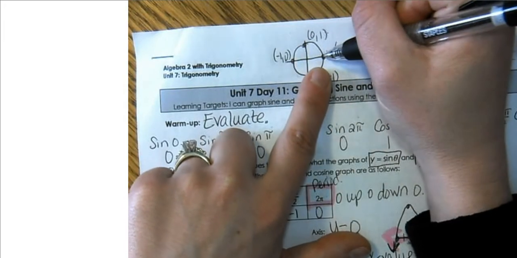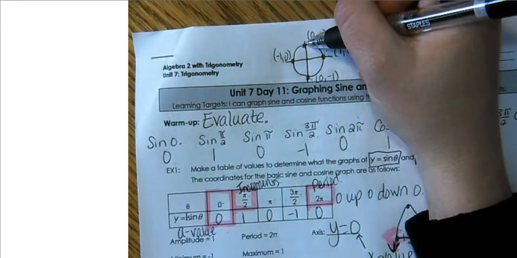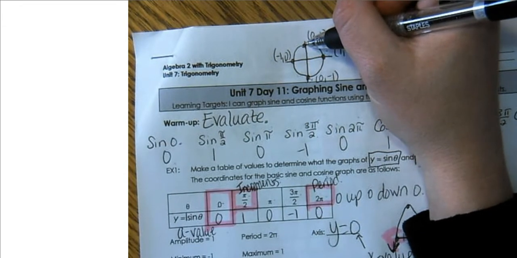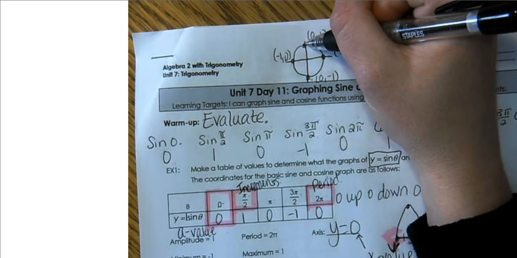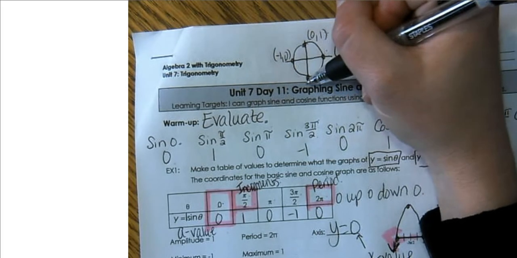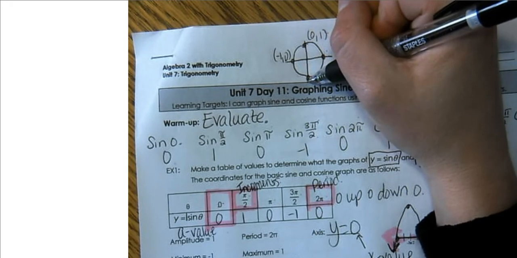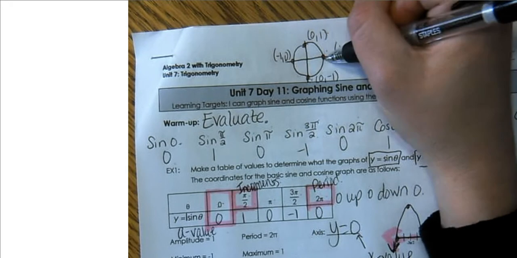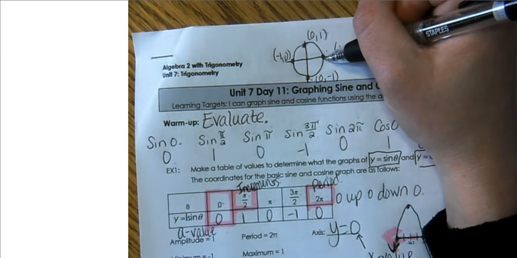So if we think about it, pi over 2 is 1/4 of the unit circle. Pi is 1/2 of the unit circle. 3 pi over 2 is 3/4 of the unit circle. And then 1 full time around the unit circle will land us at our period.